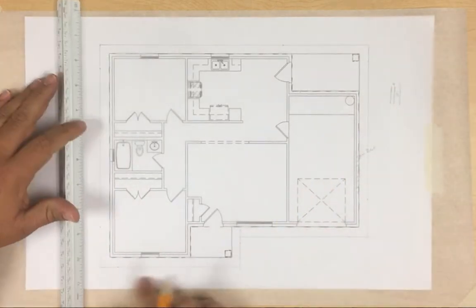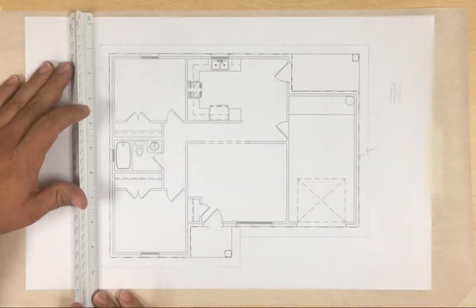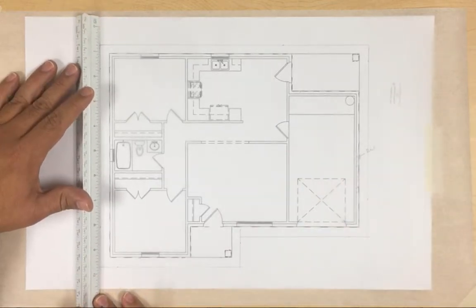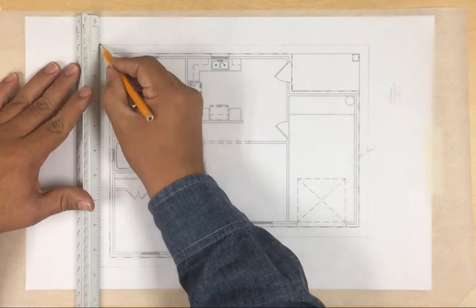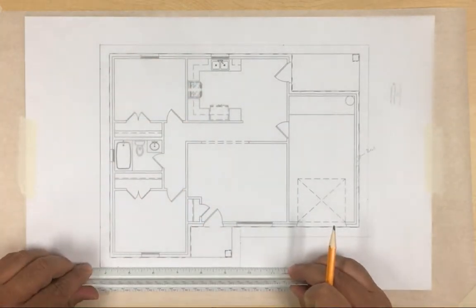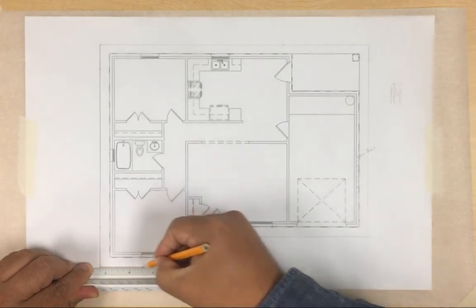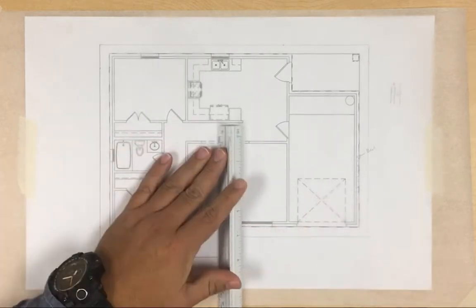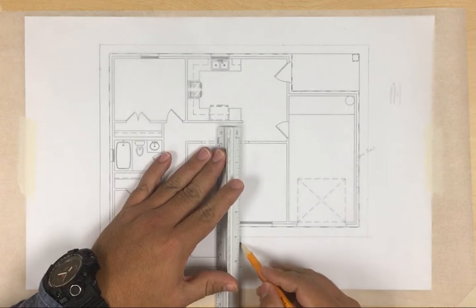Now that I have it the way I want it, now you can go back and make it a little bit darker. So I'm just going to go back and retrace these lines. Okay. It's going to go up here, there.